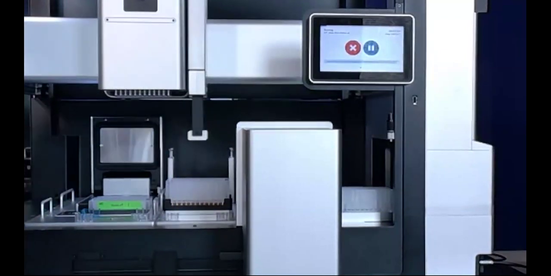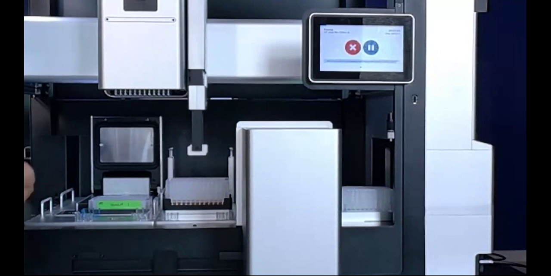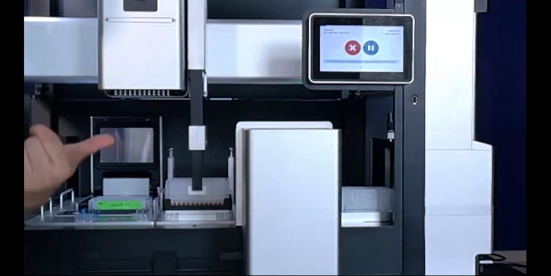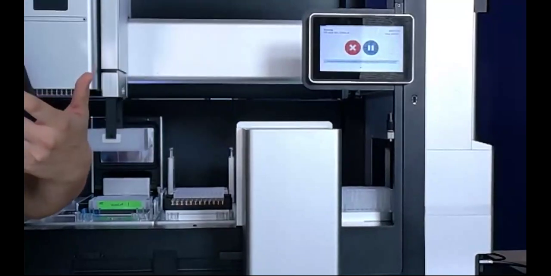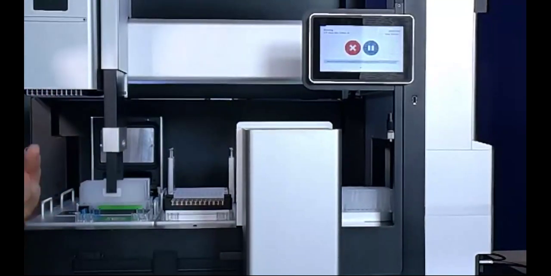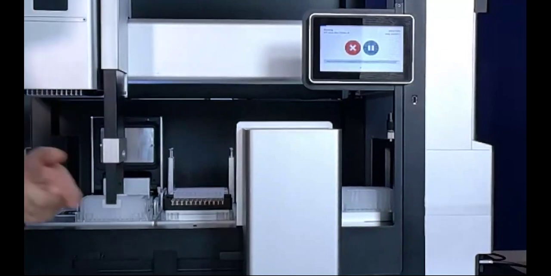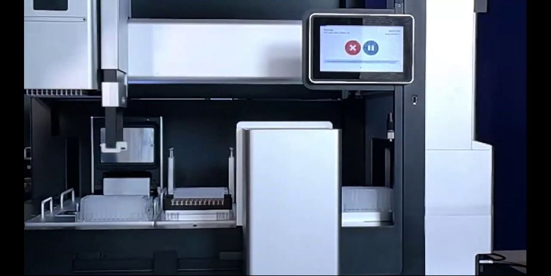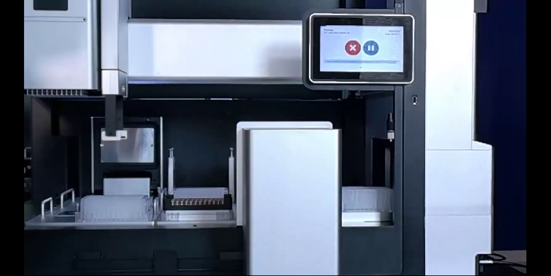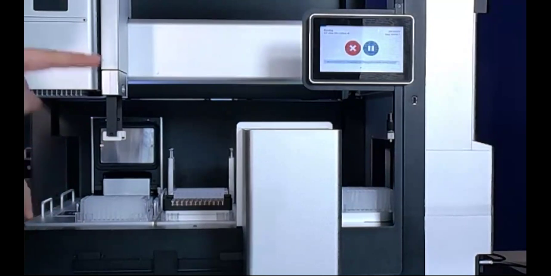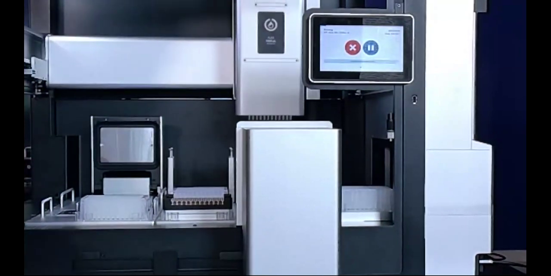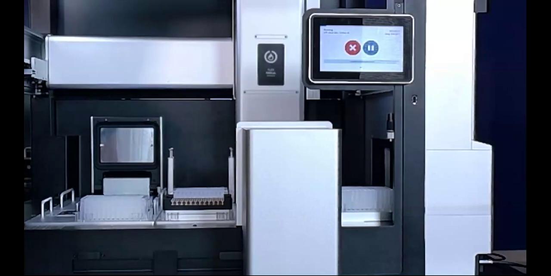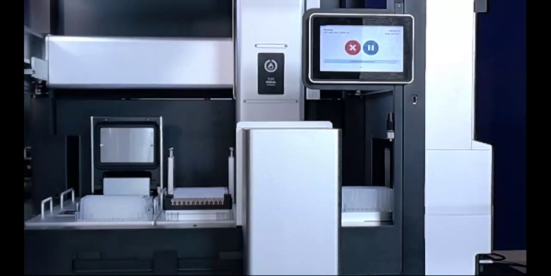So again, this is IDT's xGen MC. The first step is doing some end prep, then the adapter ligation, and then the PCR amplification. Each of those reaction steps will go into the thermocycler for the actual incubation. And that's where we have at least 3 separate disposable lids that go on the plate to keep it sterile from step to step. Yeah, so that's going to continue going on.